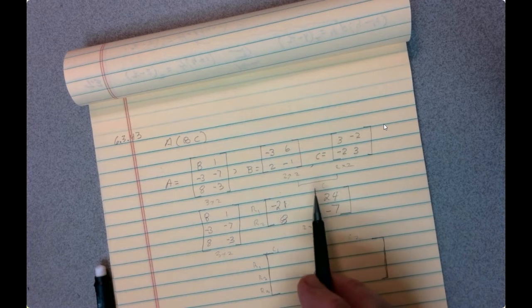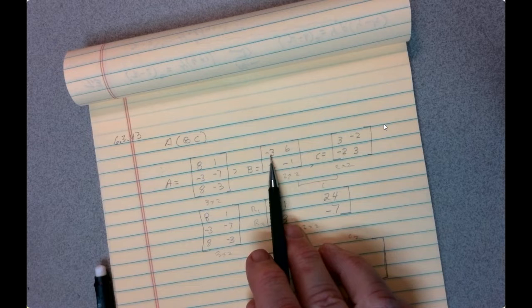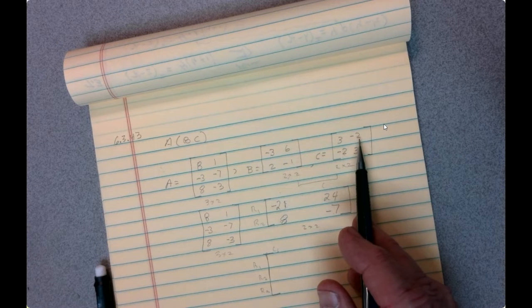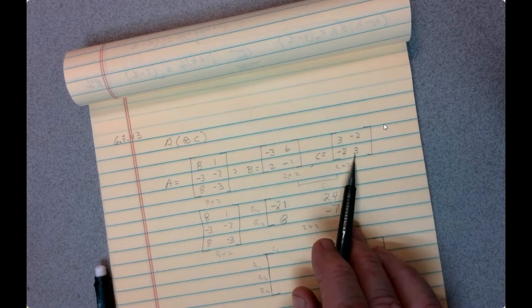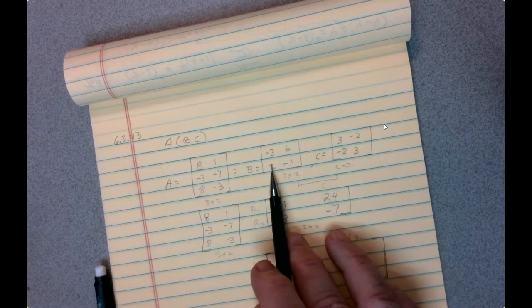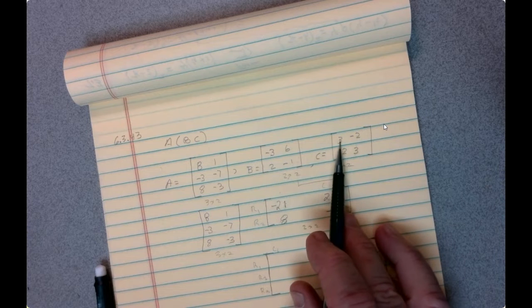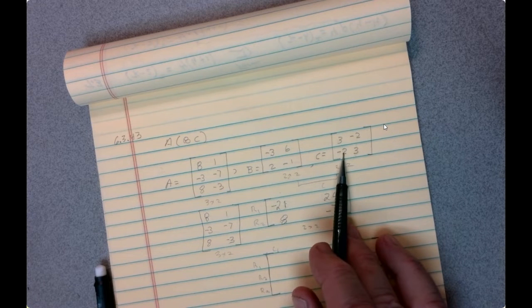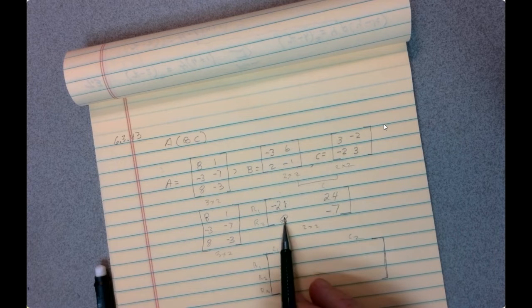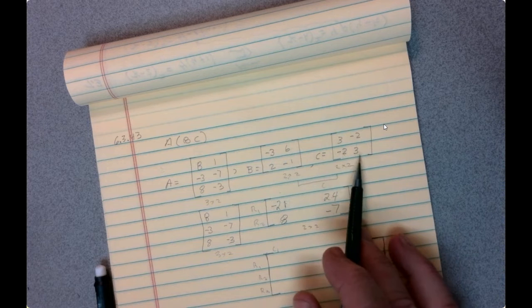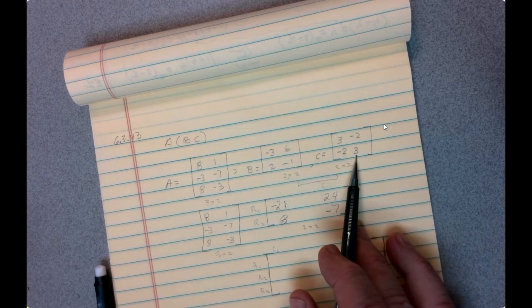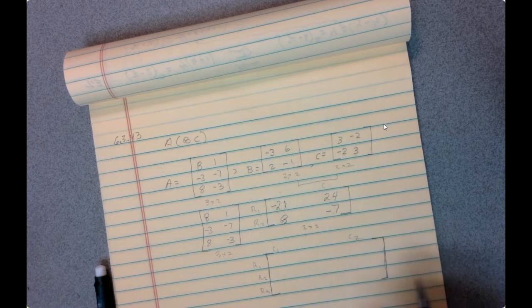Now, let's finish this off. We had minus 3 times minus 2, which was positive 6, and 6 times 3, which is 18. 18 and 6 is 24. 2 times 3 is 6. Minus 1 times minus 2 is positive 2. So 6 plus 2 is 8. 2 times minus 2 is minus 4. Minus 1 times 3 is minus 3. And so minus 4 and minus 3 is minus 7.